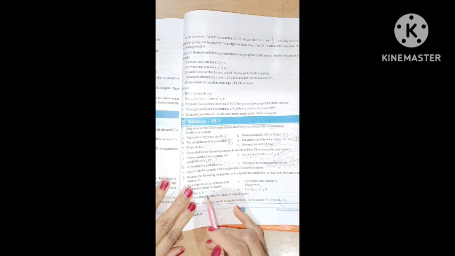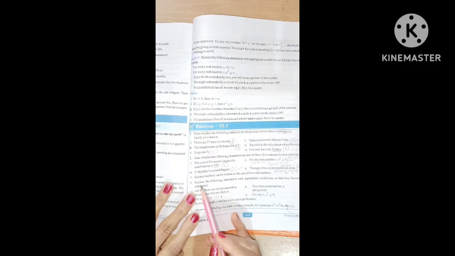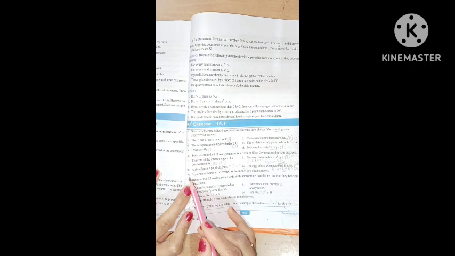Why is it true? Are you understood? The sum of two even numbers is always even only. So that is true. And next, fifth one.